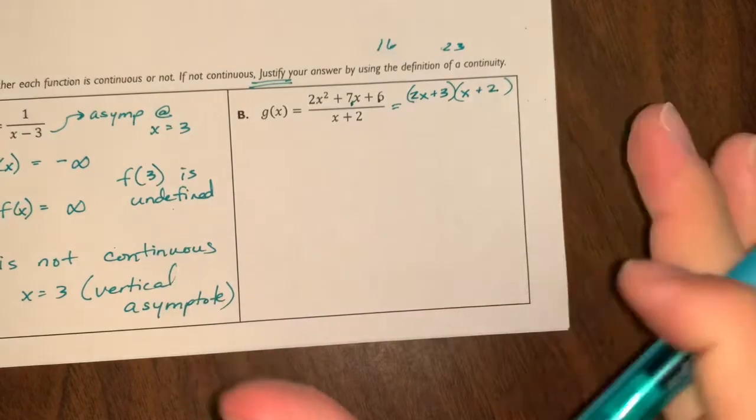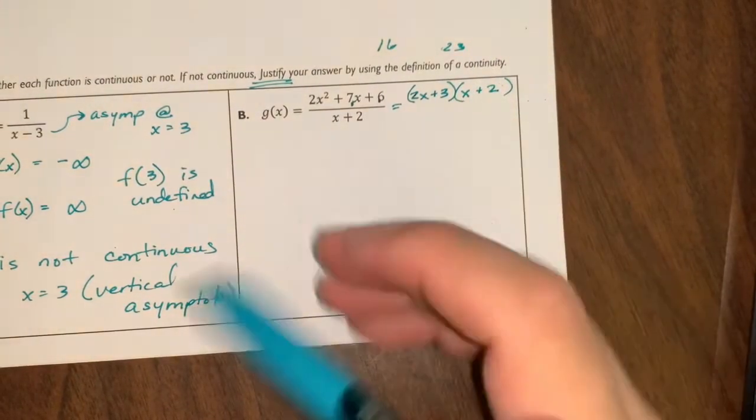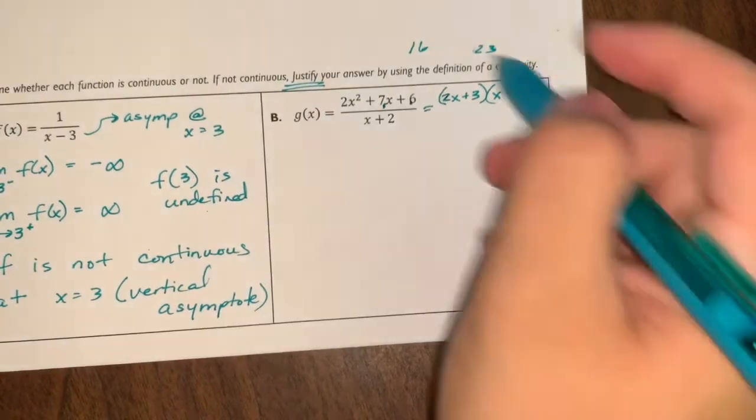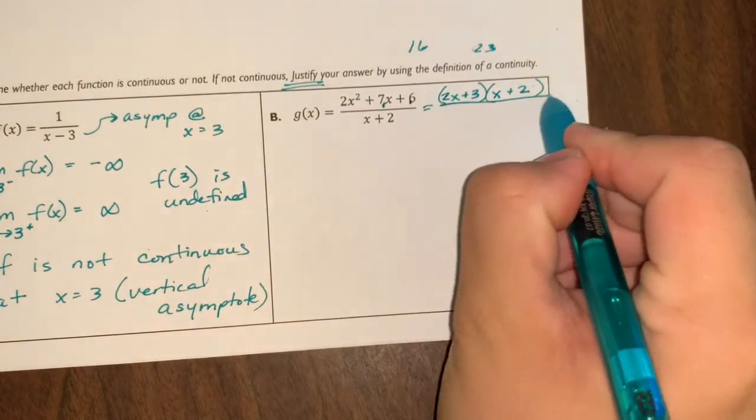I know some of you don't really like the shortcut. Some of you want to do the long method of doing it. If you're comfortable doing that, go for it. I don't want to spend too much time on that.